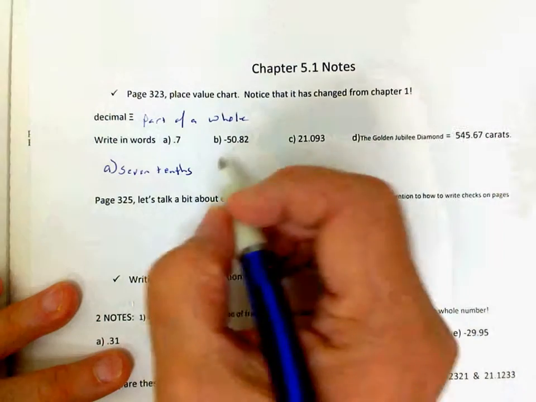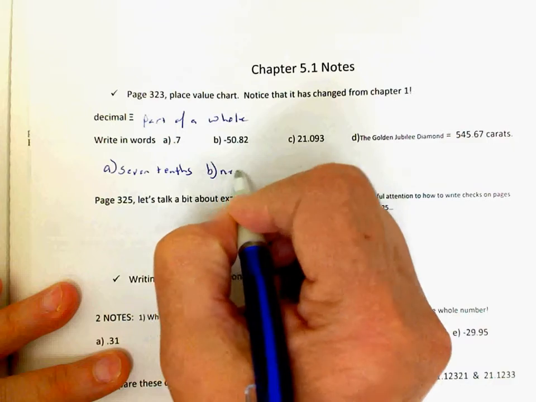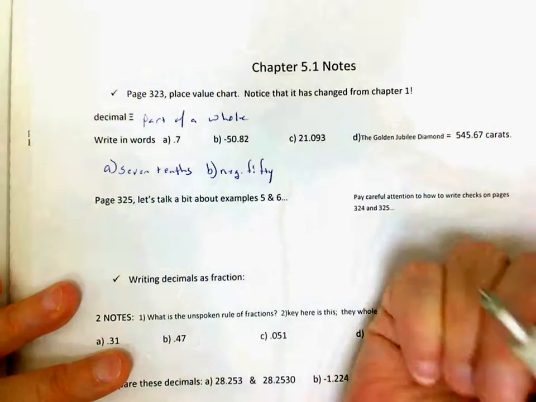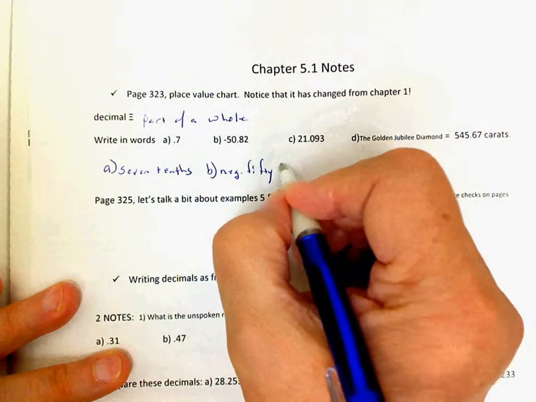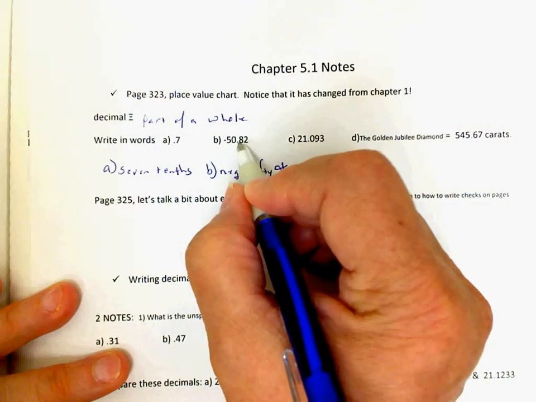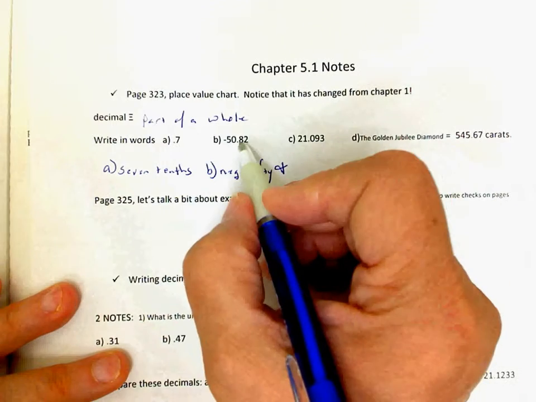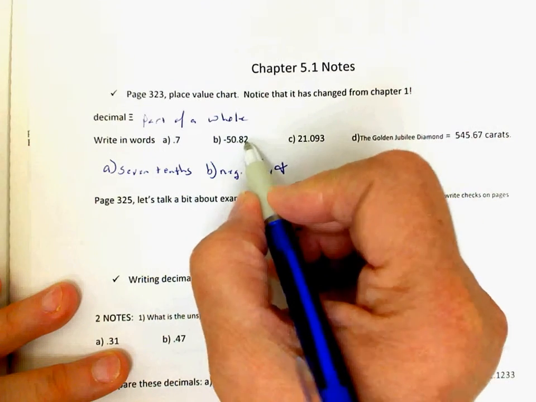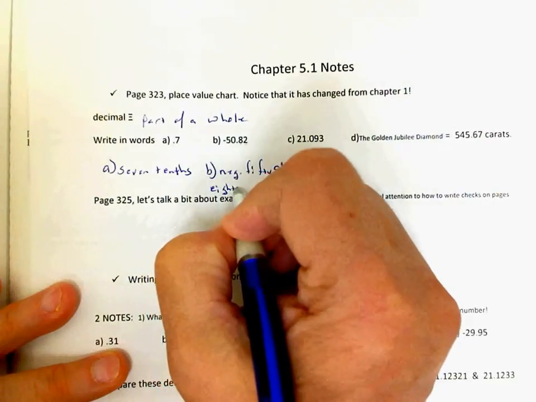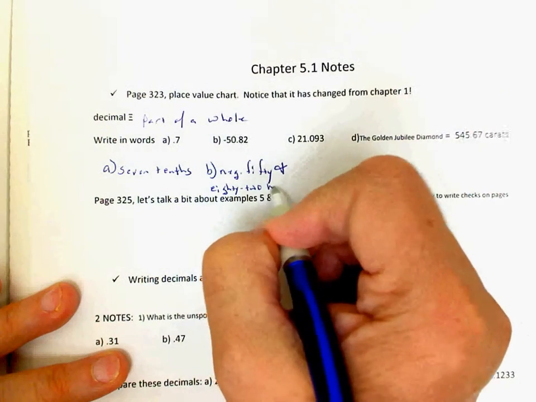Now for B, obviously you would say negative 50. Now where the decimal is, you would put and. Now the 8 is in tenths place, the 2 is in hundredths place. So this is 82 hundredths. So negative 50 and 82 hundredths.